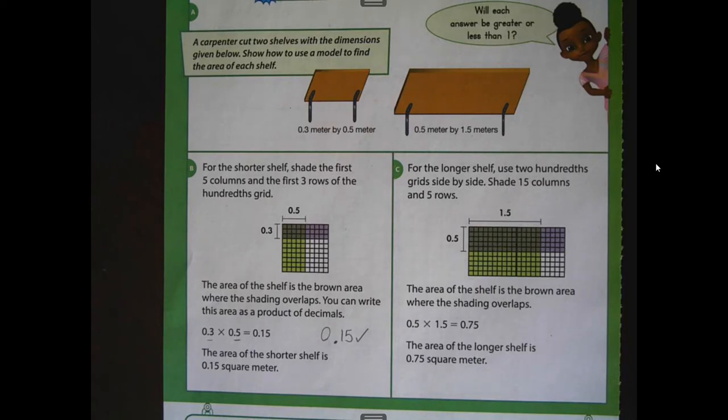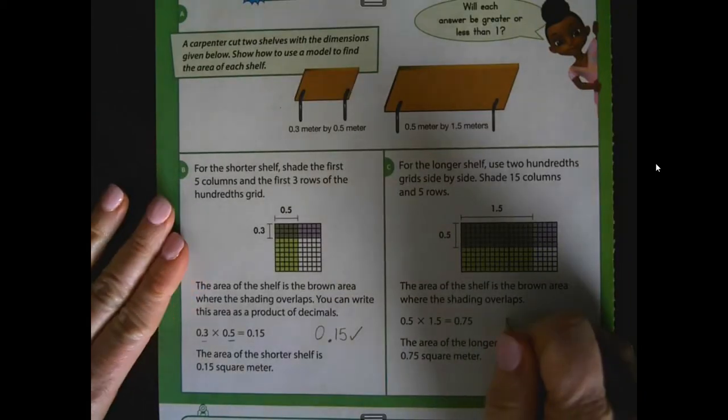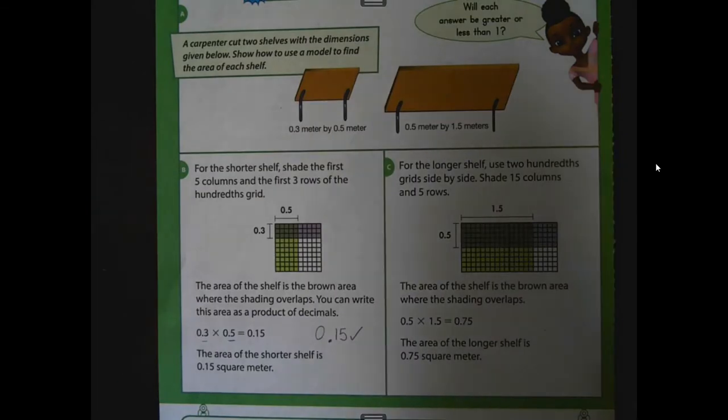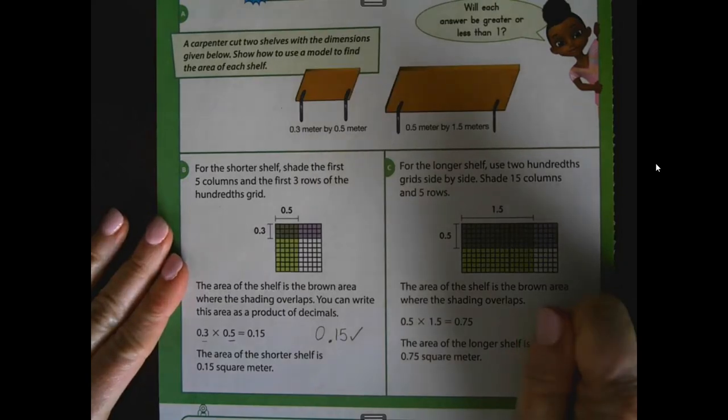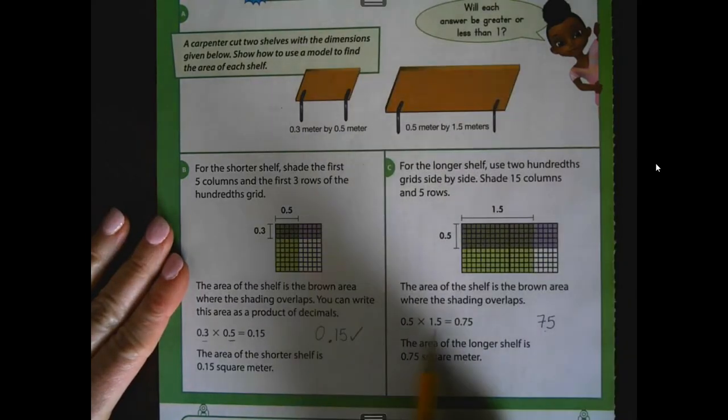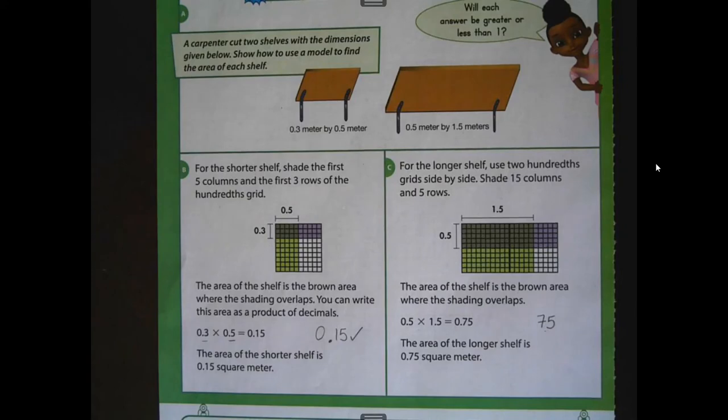Now let's check it traditionally. Again, we're just going to pretend that these are whole numbers. You guys should be able to count by 15 5 times. 5 times 15 is 75. Now we don't really have whole numbers, so let's contend with the decimals.